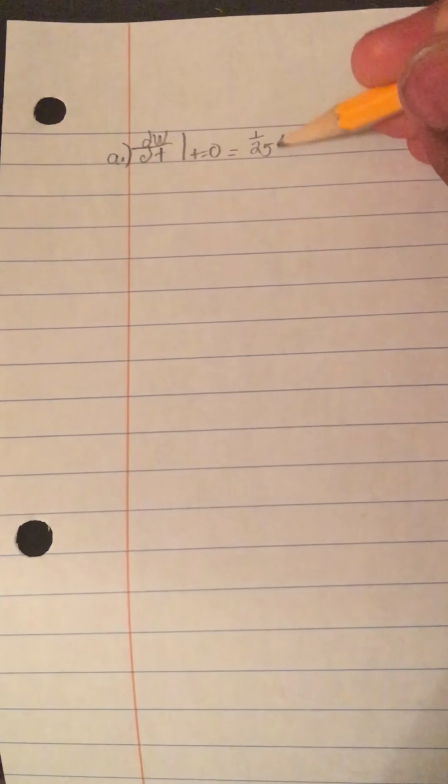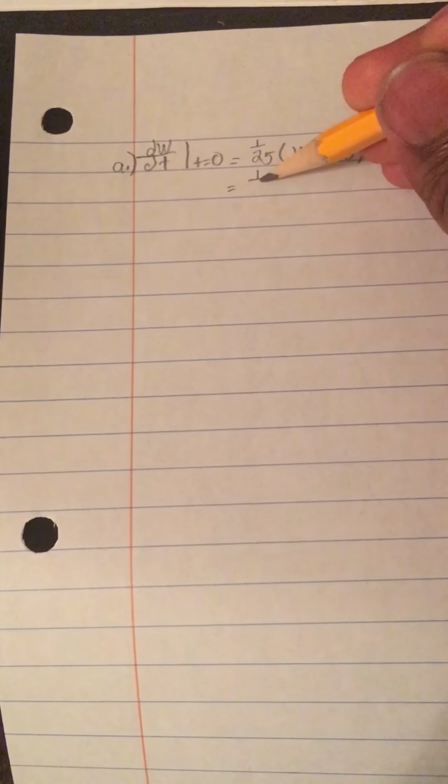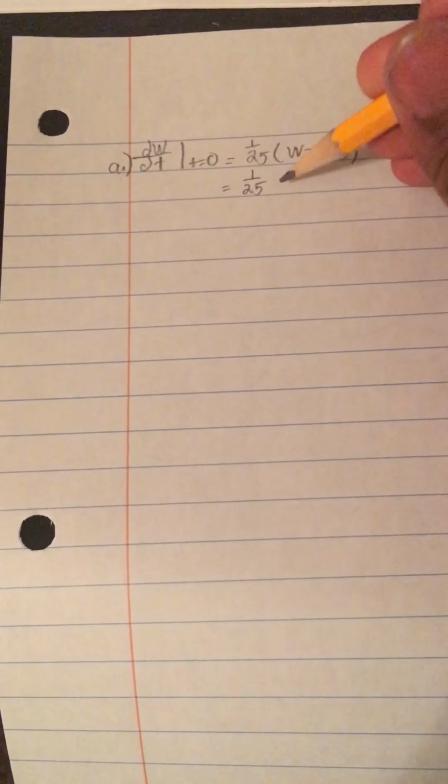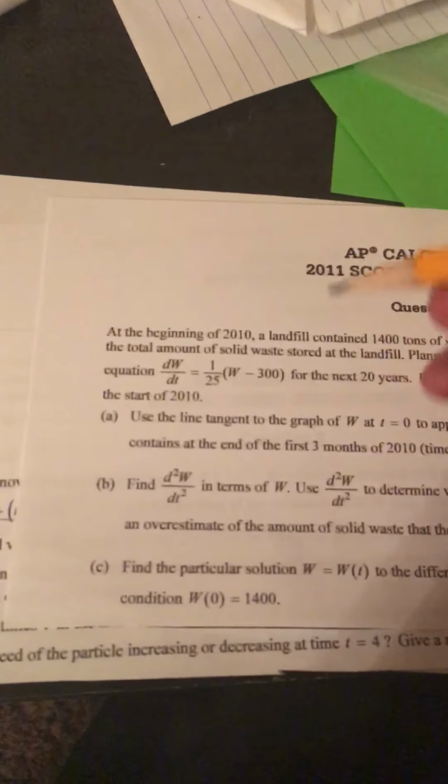Seems simple enough. So of course, we're going to write out what dW over dt equals, and that is 1 over 25 times W minus 300. Of course, we're going to find it in terms of W, so we're going to rewrite that as 1 over 25 times W of 0 minus 300, which is given to us.